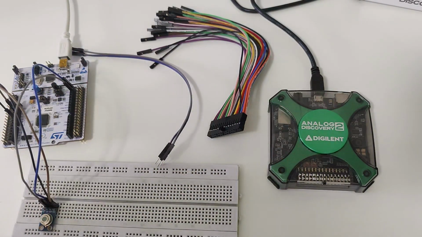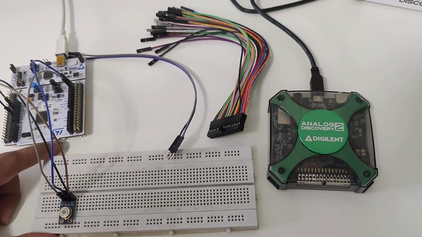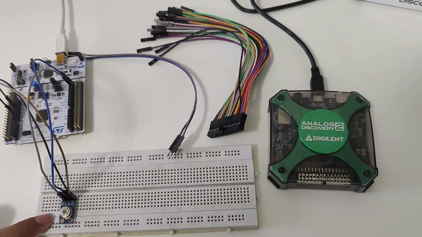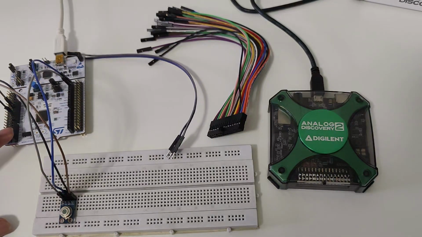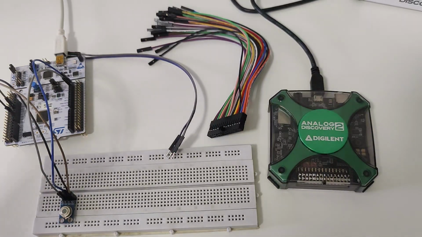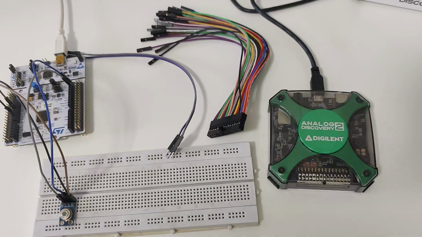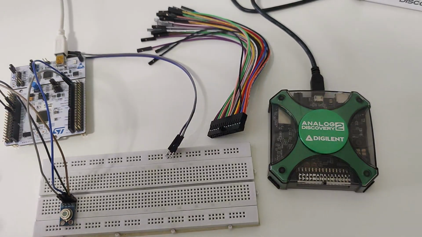So in my previous video, I explained how to interface the MLX90614 non-contact temperature sensor with STM32. The setup with that remains the same. All I will do right now is use those clock and data lines with AD2, read the protocol and try to make sense of that protocol.